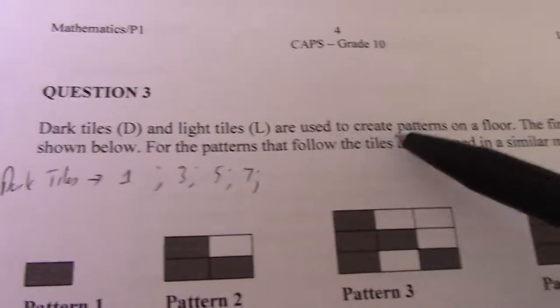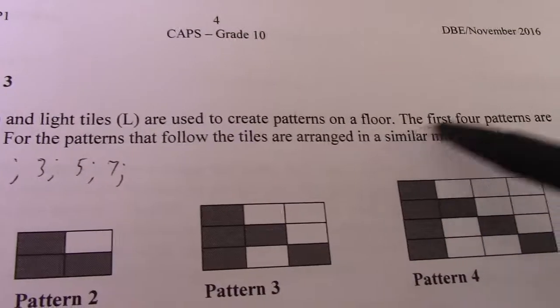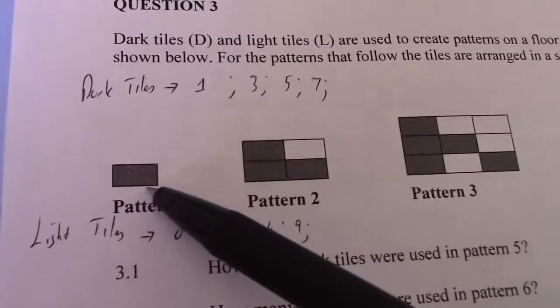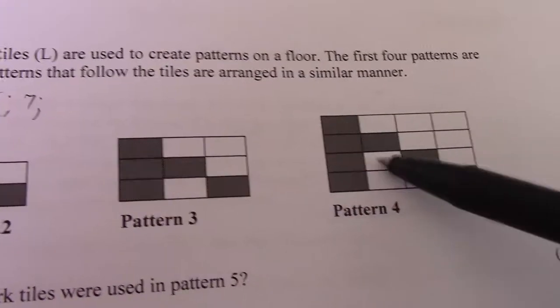Now here they say dark tiles D and light tiles L are used to create patterns on a floor. The first four patterns are shown below. For the patterns that follow, the tiles are arranged in a similar manner. So pattern 1 looks like that, pattern 2, pattern 3, pattern 4, okay, now pattern 5.